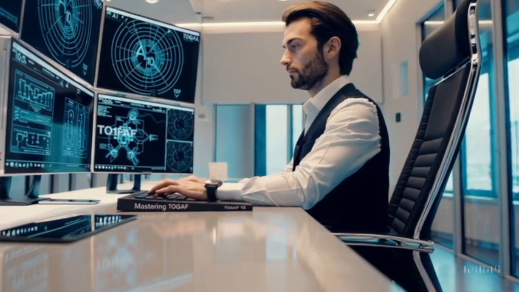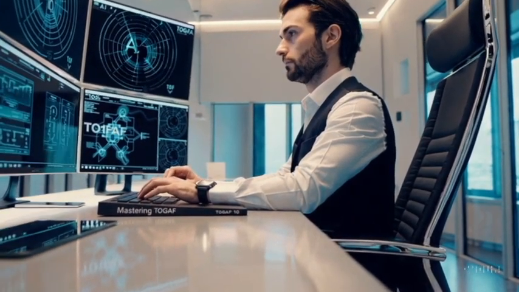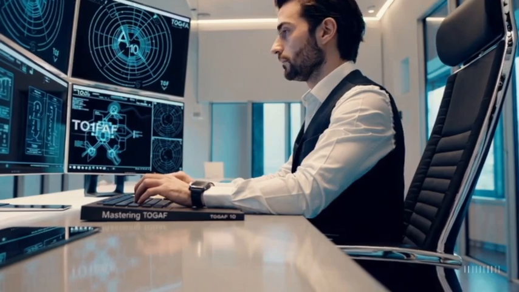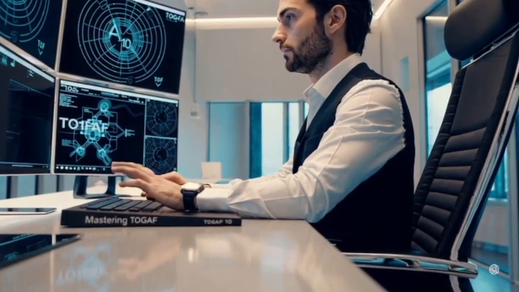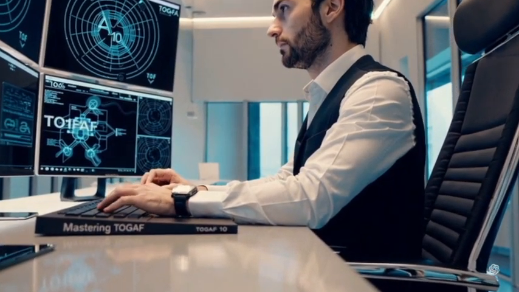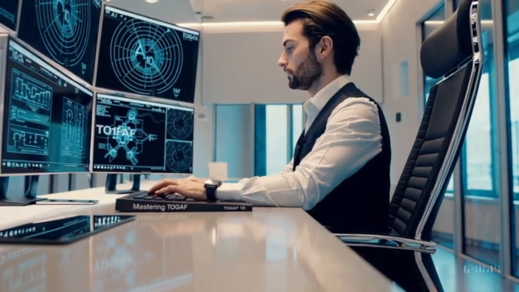Perfect analogy. And just like with a house, you need a clear idea of what you want in the end. What are your business goals? How can tech help you reach those? TOGAF 10 helps you answer those questions.